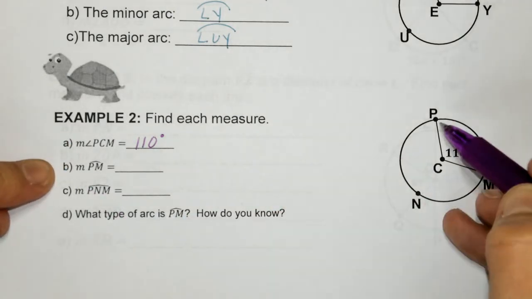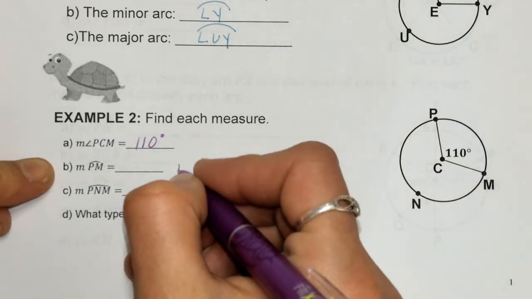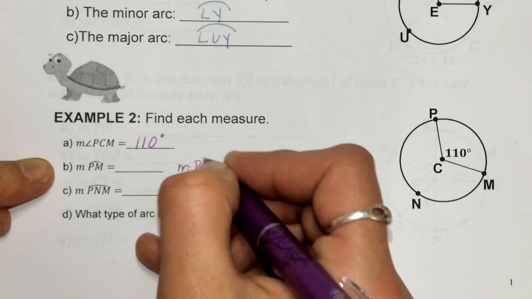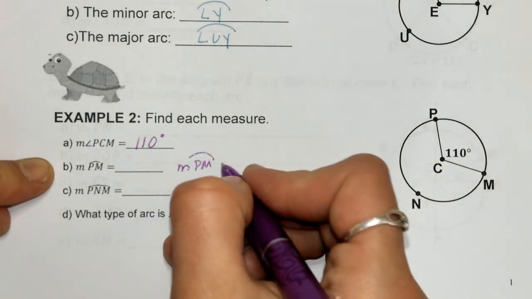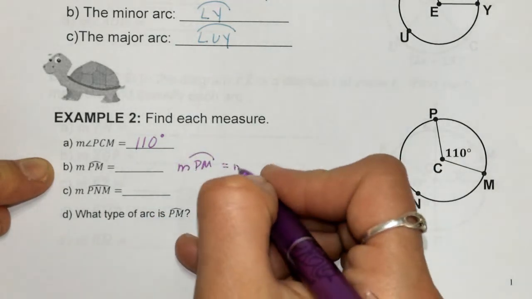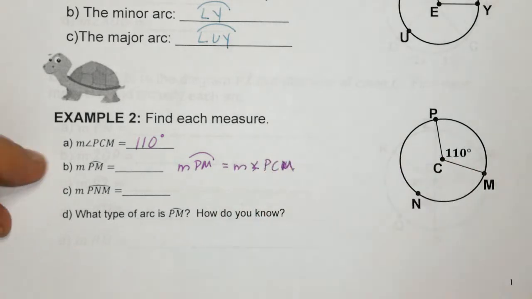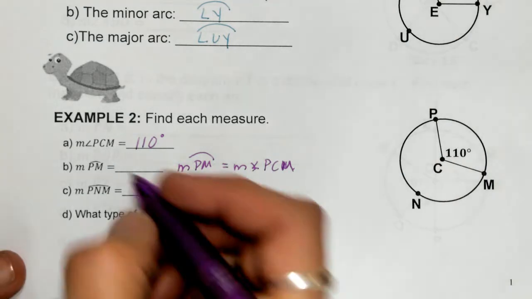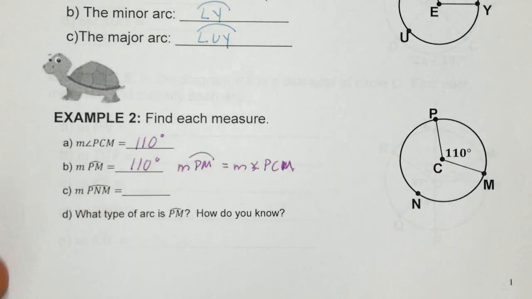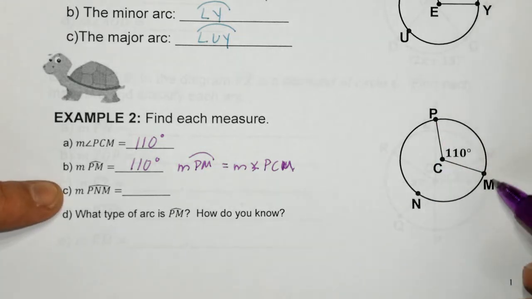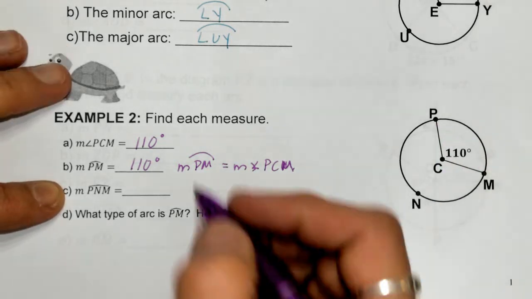We want the measure of arc PM. Well, the measure of arc PM is going to be equal to the central angle, the measure of angle PCM. They're going to be exactly the same, so that means this is also going to be 110. Then we want the measure of angle PNM.